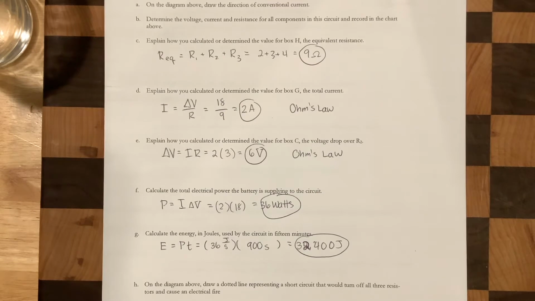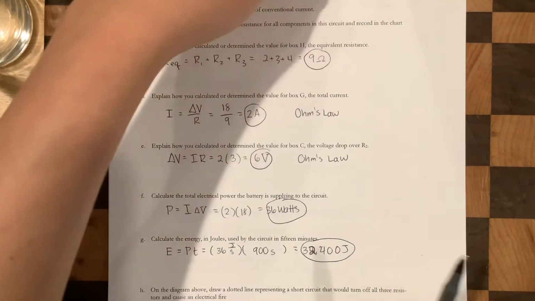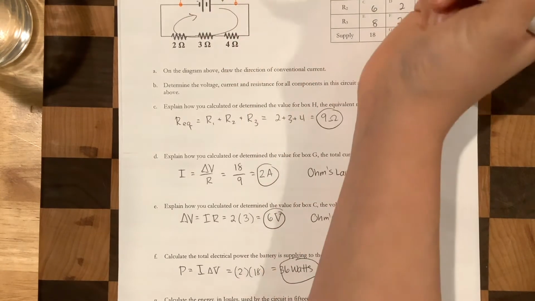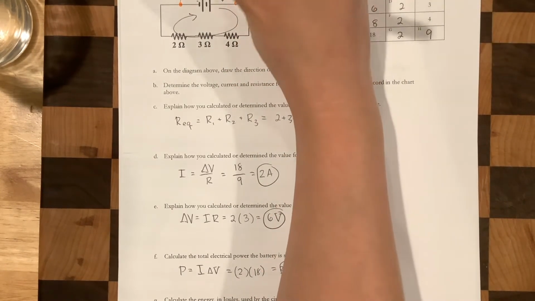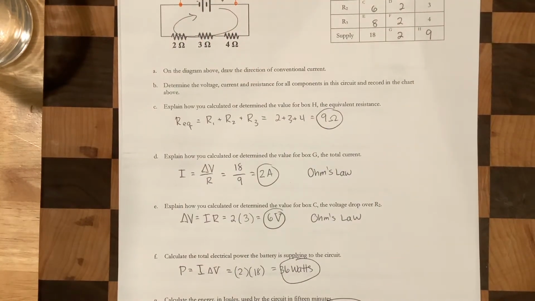On the diagram above, draw a dotted line representing a short circuit that would turn off all three resistors. For a short, all you need to draw is some sort of path that starts and ends on the battery and skips every resistor. So let's draw up one. How about there? That would be a short circuit, because now all the electrons would go through here without hitting any resistors. There's plenty of other possibilities you can draw, so if yours doesn't look like mine, that is okay.